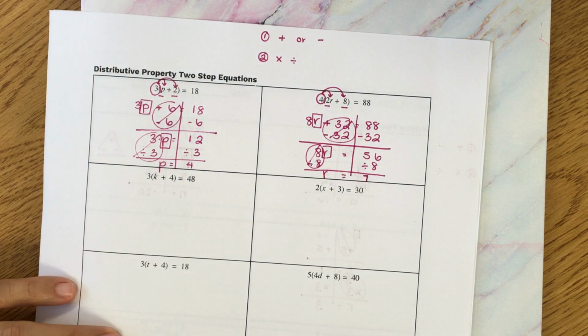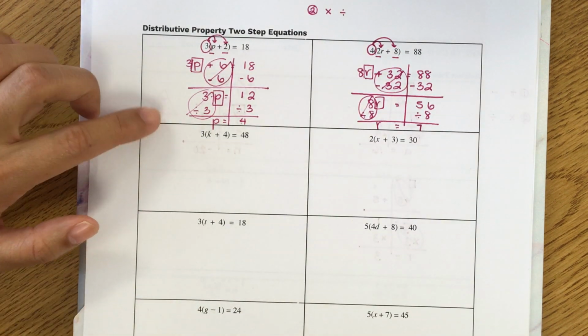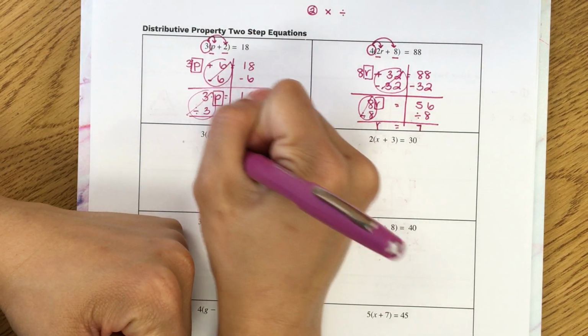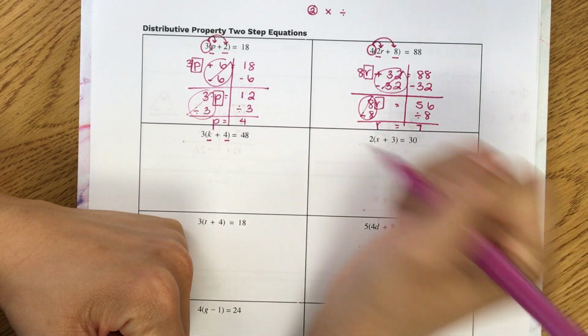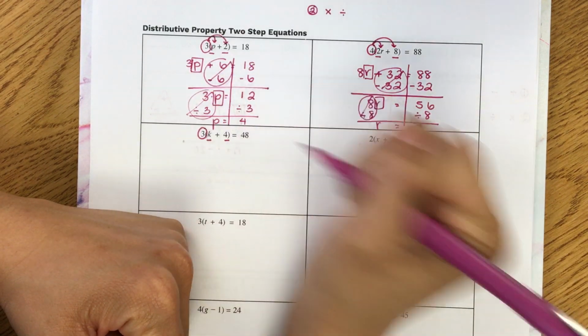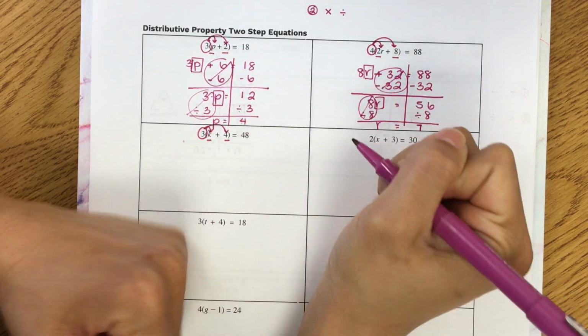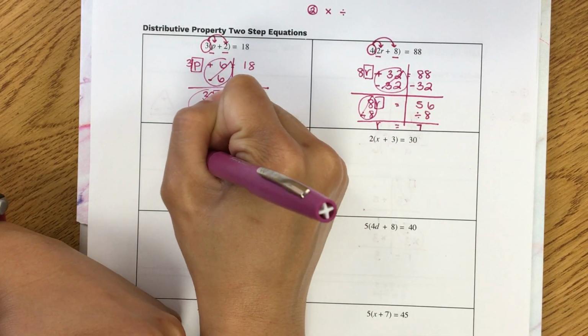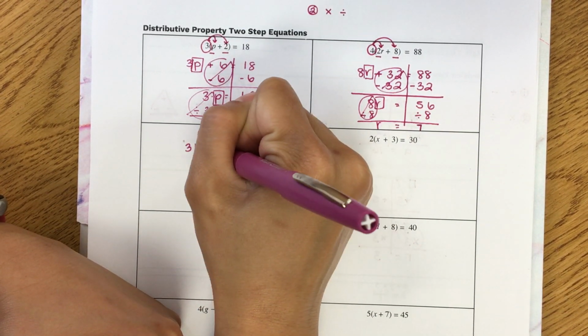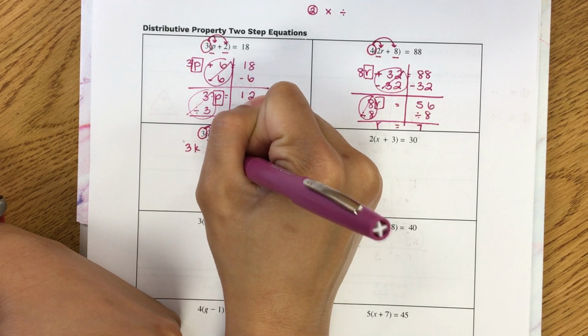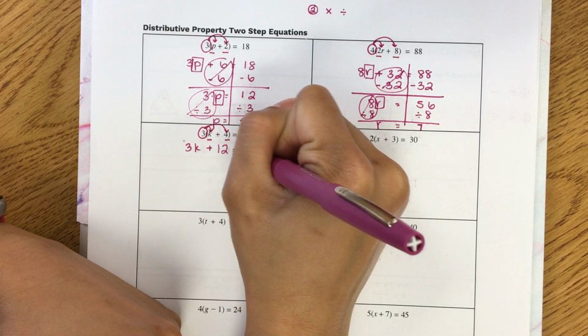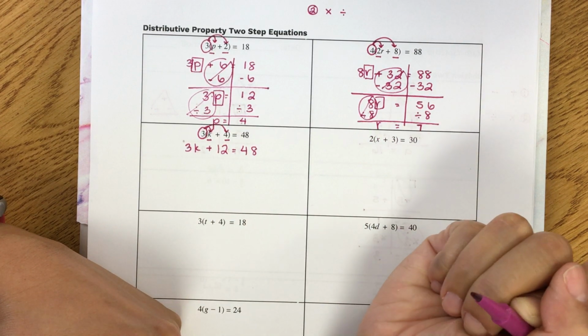Let's do one more all together. What we have right here is that we have 2 numbers inside of our parentheses, and the 3 is on the outside of our parentheses. Draw your arrow and draw your arrow. 3 times K is 3K. Keep the plus sign here, and 3 times 4 is equal to 12, which equals to 48 right here.